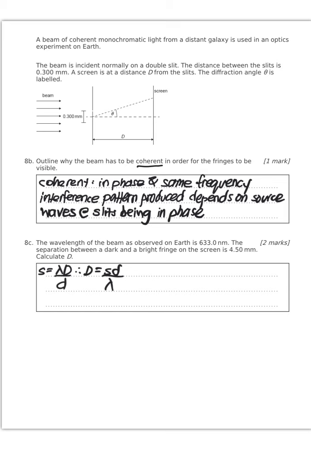All right, so this is, and really, S equals lambda D over d is not an HL topic. You learned that in SL, but it's so relevant to double slit, we might as well. You can't avoid it, right? You can't be like, oh, we already did that, we're not going to do that now. It's so ingrained in double slit.